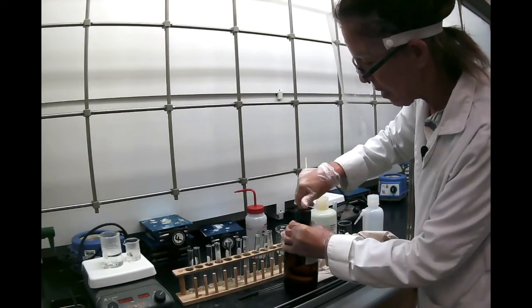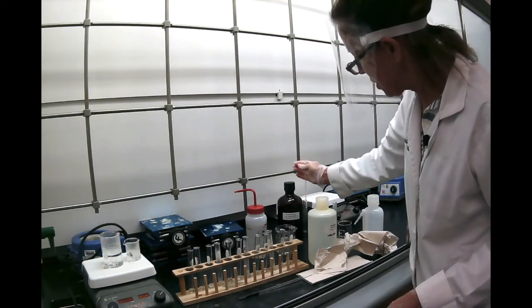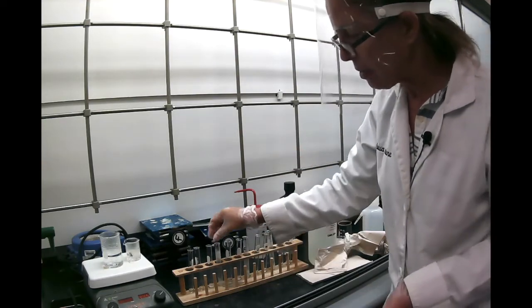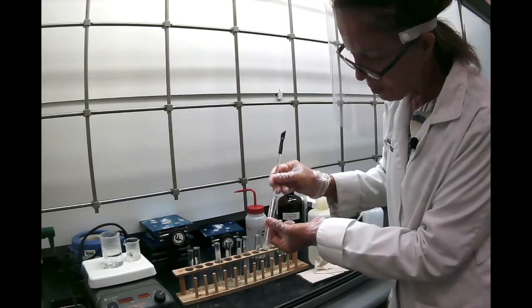Petroleum ether is a mixture of alkanes, which means that it is non-polar. So let's look at resorcinol in petroleum ether.